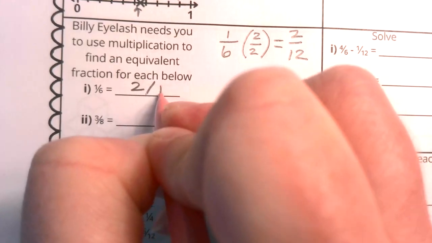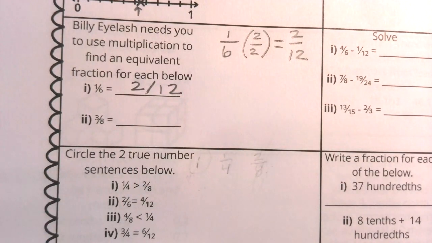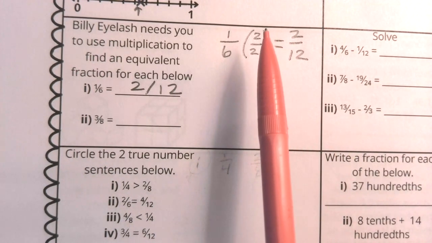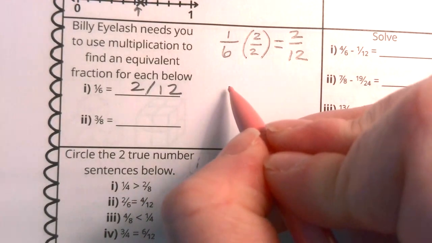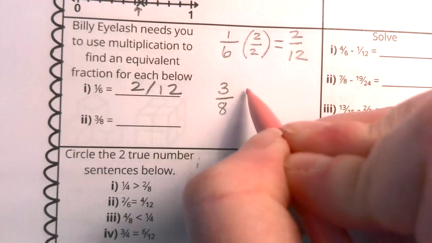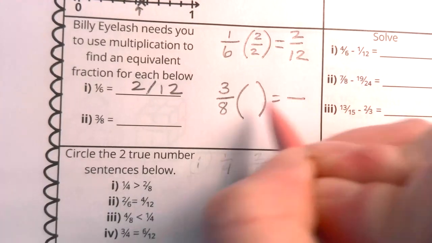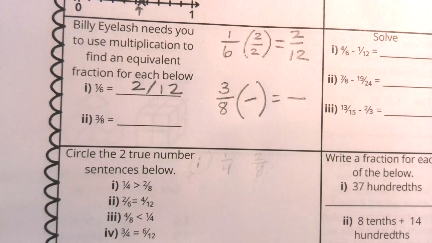So my answer here for this one is 2/12, but certainly you can create numerous equivalent fractions here as long as you multiply the numerator and denominator by the same value. Let's do the same thing with 3/8. We need to multiply both the numerator and the denominator by the same value.